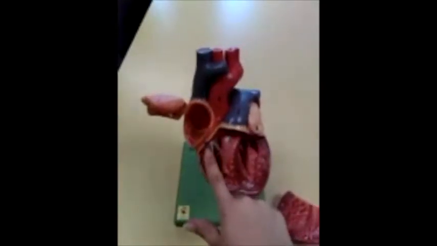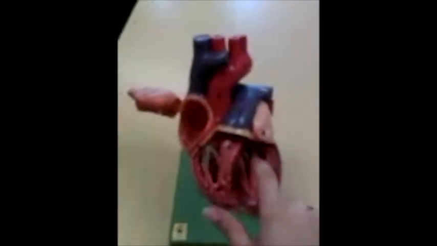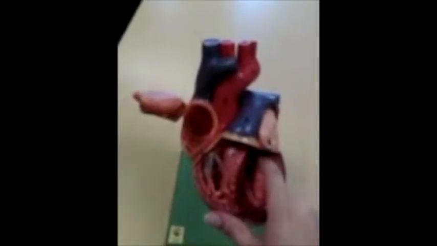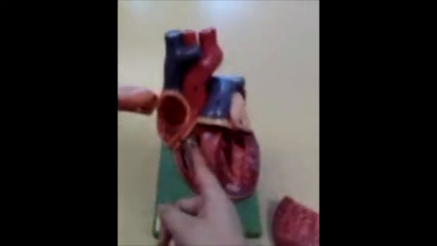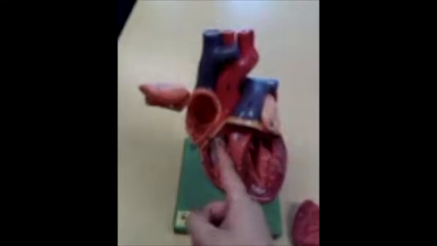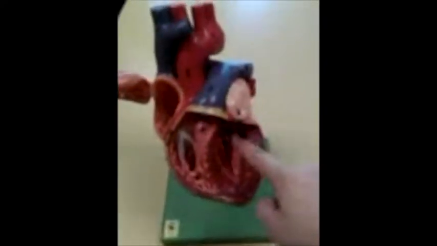Here are the chordae tendineae located on the tricuspid and mitral valve, the finger-like projections here, and they are attached to the papillary muscles. This is the tricuspid valve, which has 3 flaps, and the bicuspid valve, or mitral valve, back here, which has 2 flaps. This is the pulmonary semilunar valve, and the aortic semilunar valve is back there.